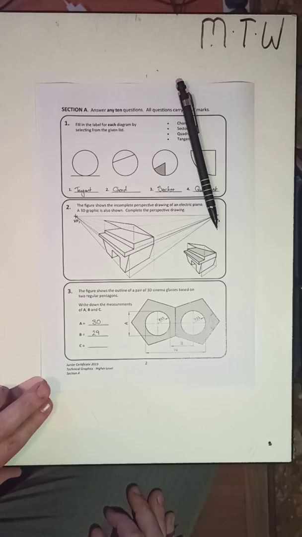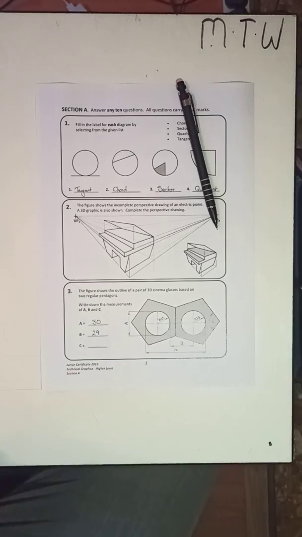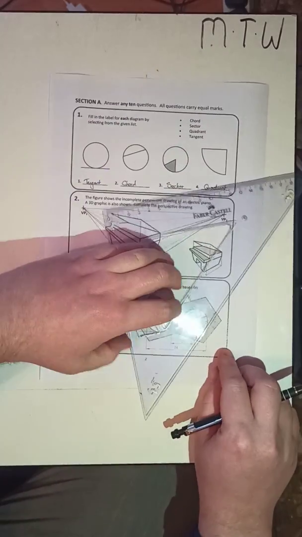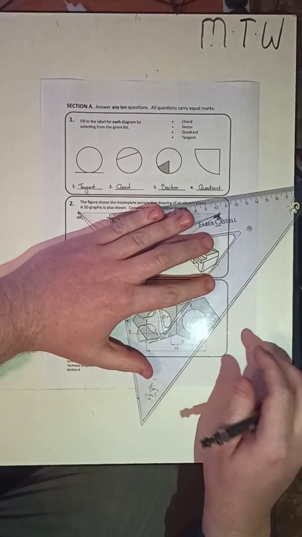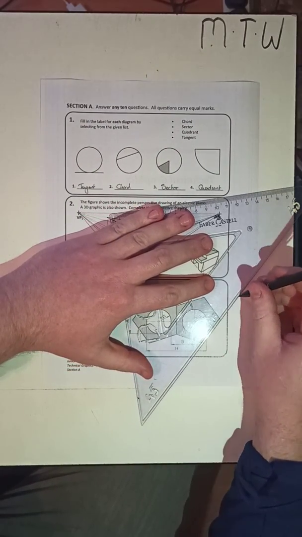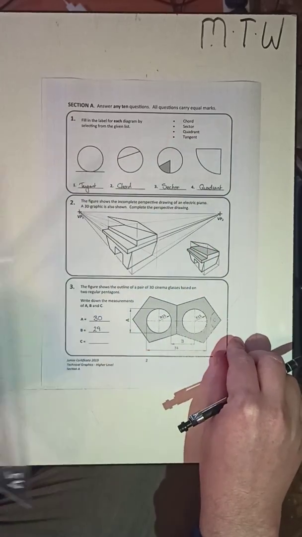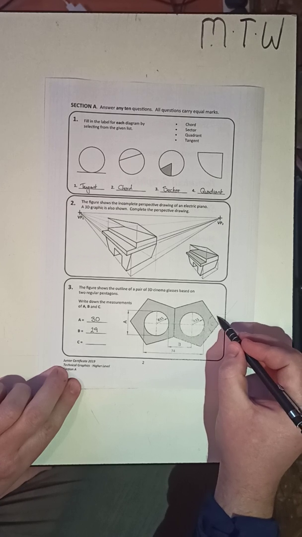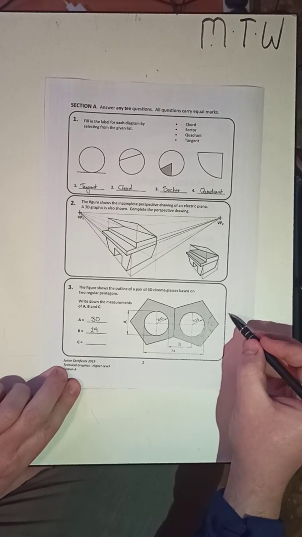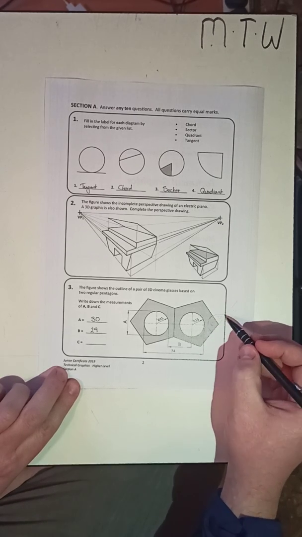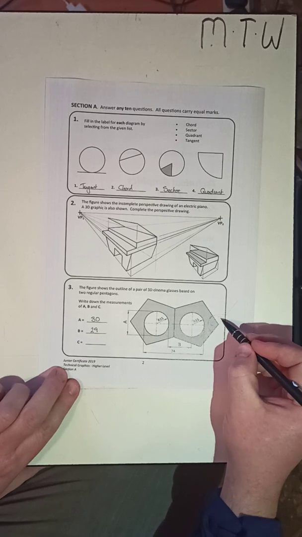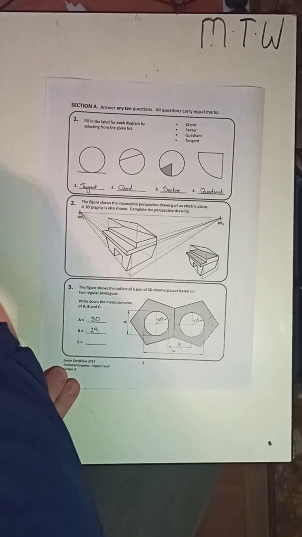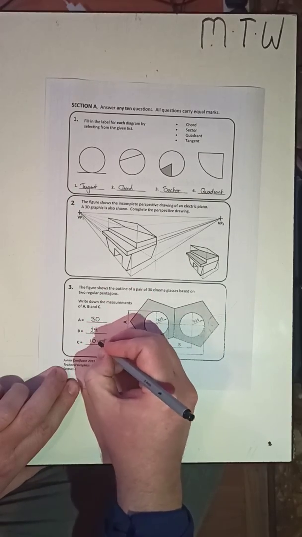Okay, and then C, well, the external angle on a pentagon, as you know, would be 72. If I didn't know it, I'd divide 360 by 5, as there's 5 sides in a pentagon. The external angle on a pentagon is 72. And if that's 72, and that's a straight line, that means that entire angle is 180. So 72 plus 108 will give me that 180. So it's 108 I'm missing.